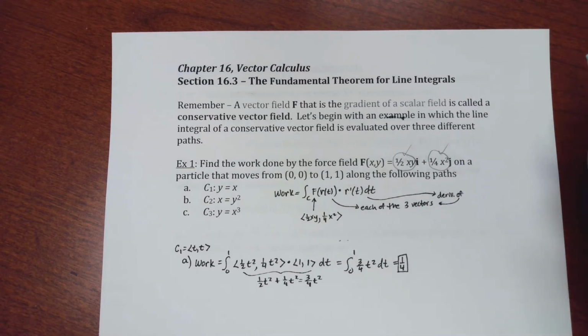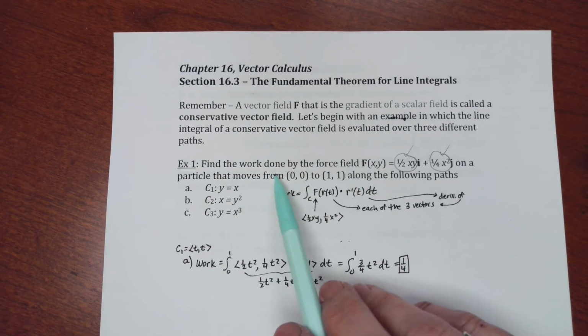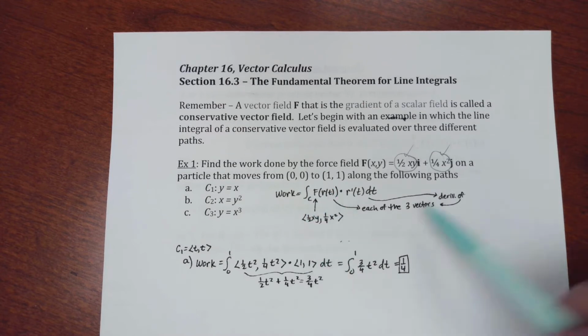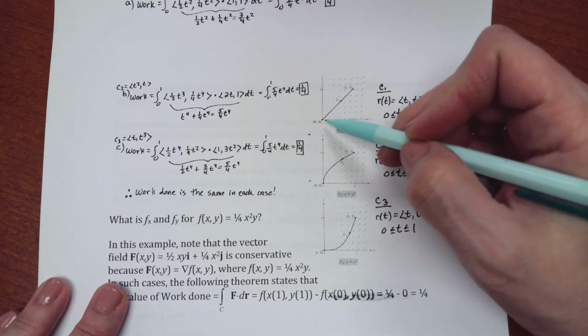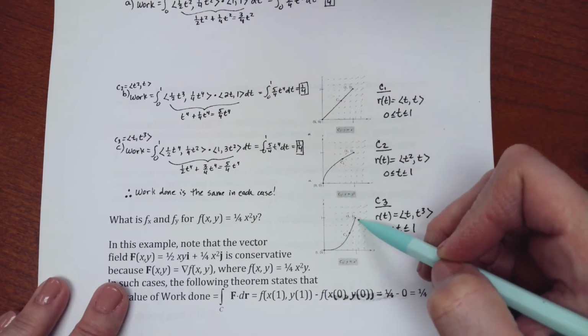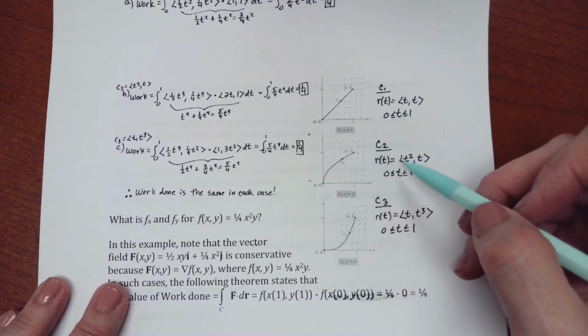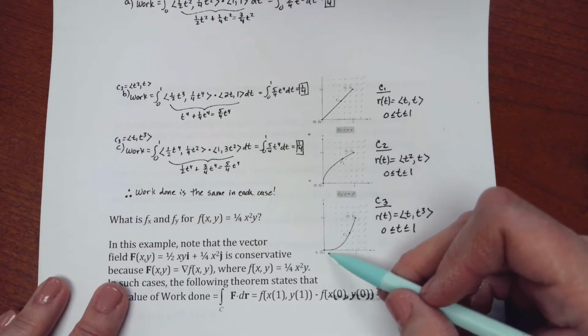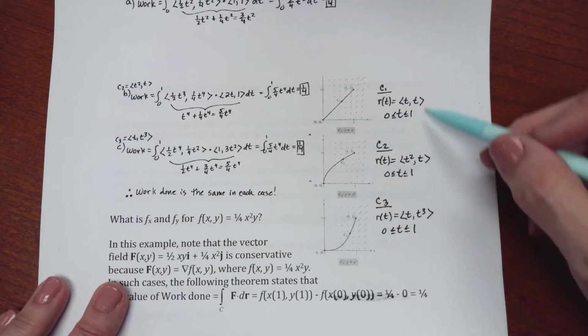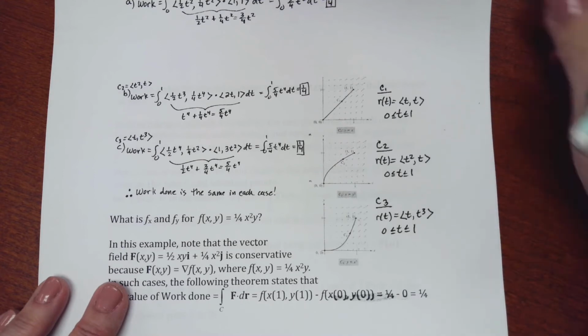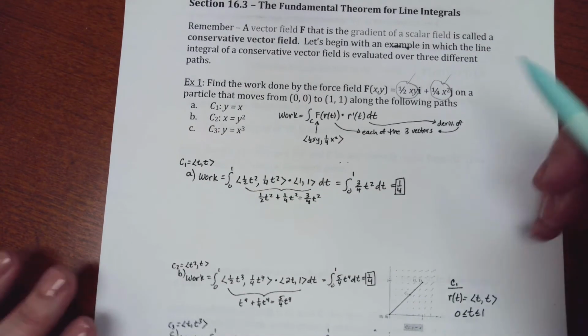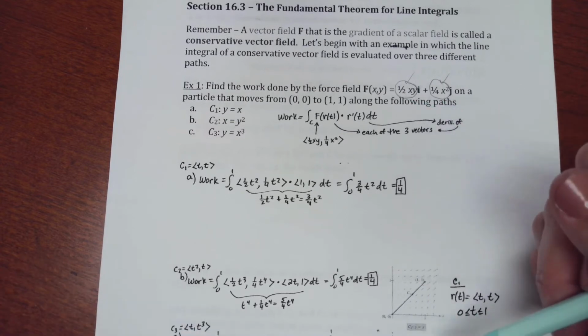All right, so find the work done by this force field on a particle that moves from (0, 0) to (1, 1) along these paths. So here are our paths down here. There are 3 different paths. We're starting and ending in the same place, but we're just getting there different ways. One's just a straight line, one's the curve x equals y squared, one's the curve y equals x to the third. Okay, so you can see those there in the parametric form. All right, so we're going to calculate the work for each of these paths.